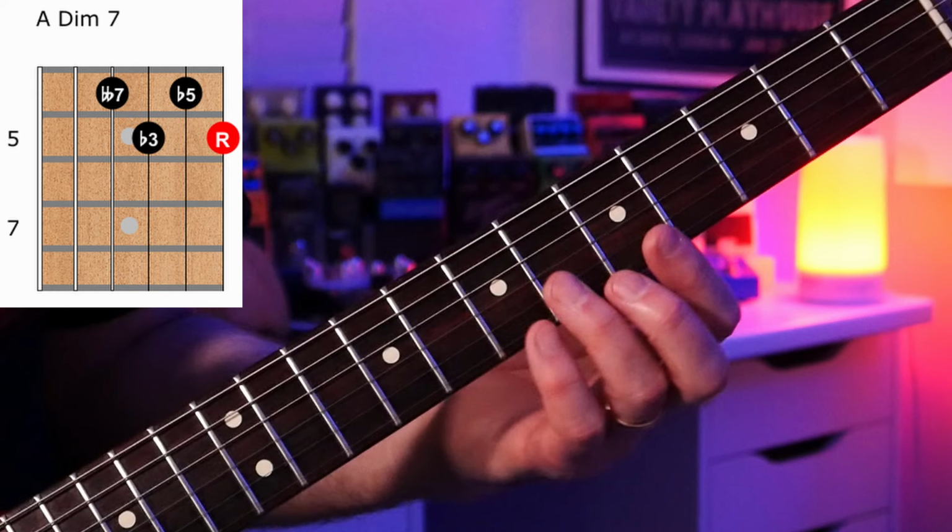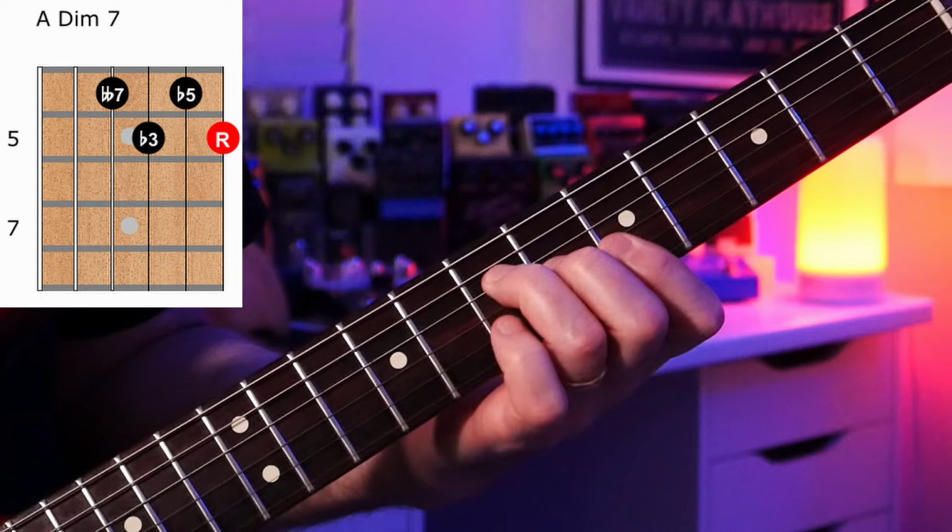The final 7th chord that we're going to do today, and this is the most tense out of all of them, is the A diminished 7th chord. Now we did a diminished chord before. It was a triad. This is different. This is a diminished 7th chord, and you'll hear the difference when I play it here. So let's start off on our A chord again.